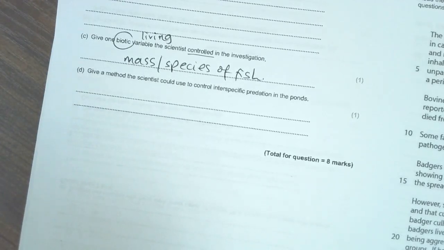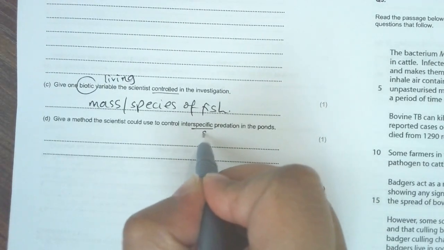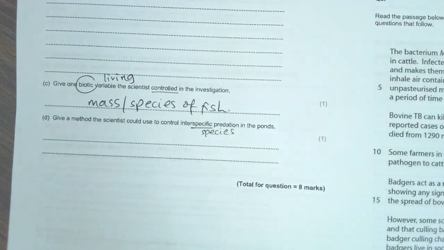Now, give a method the scientists could use to control interspecific predation in ponds. We've never heard this before. Specific means species. Now, does inter mean between or within?